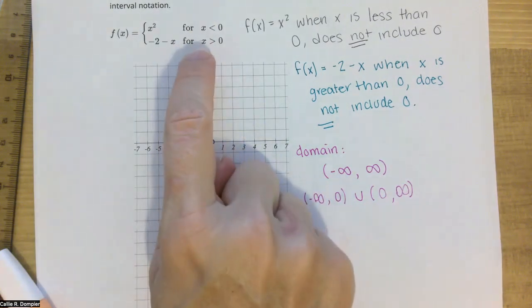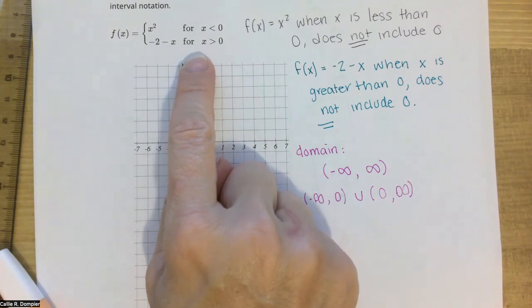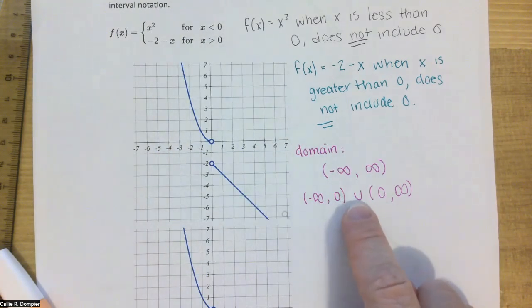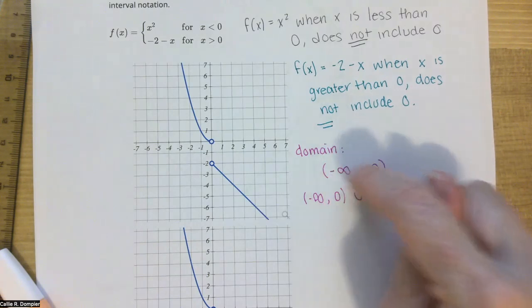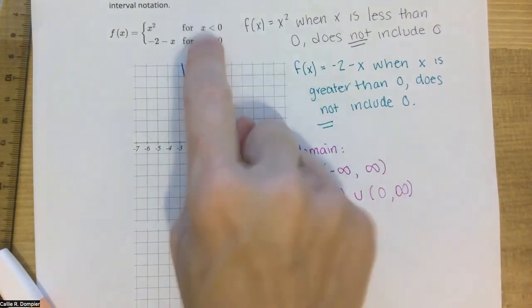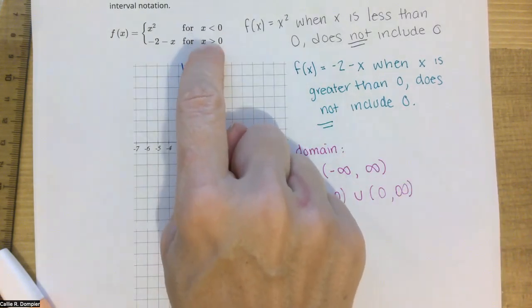This one doesn't include 0, and this one doesn't include 0. That means your domain has to have a gap at 0, okay? It's not -infinity to infinity because there is no f of x for 0.